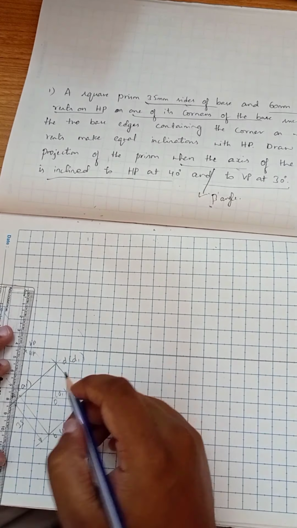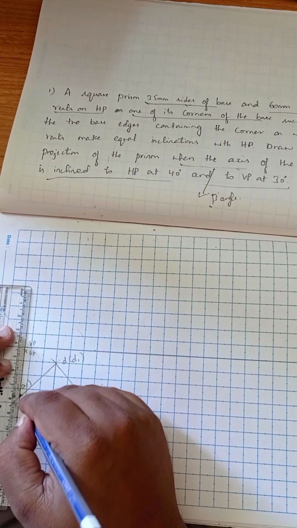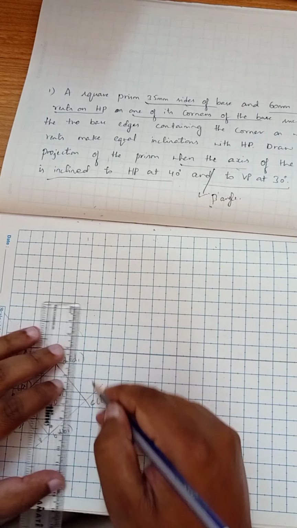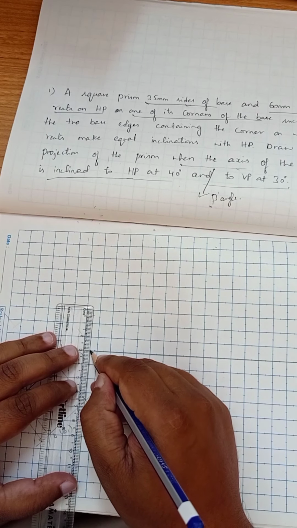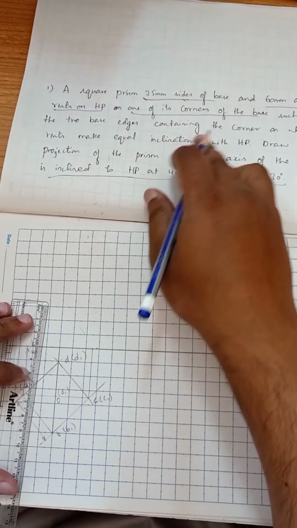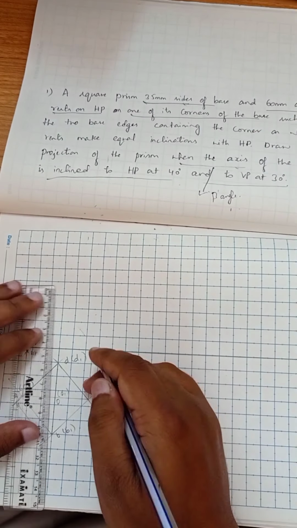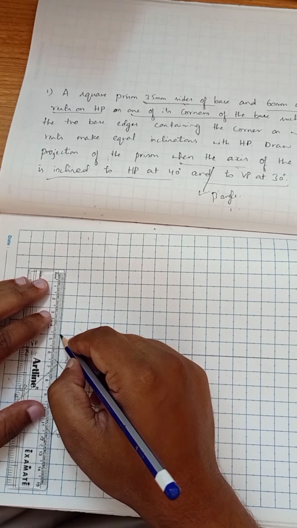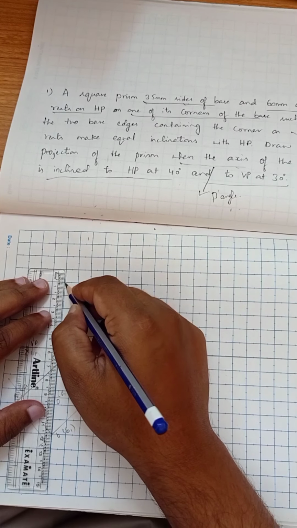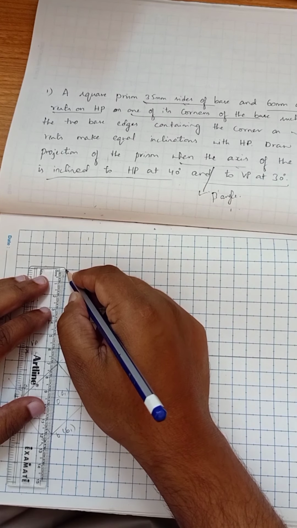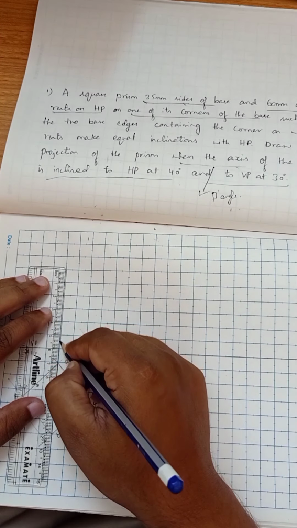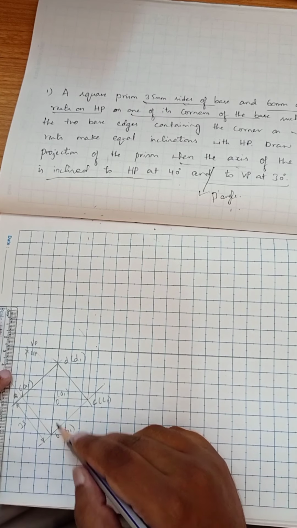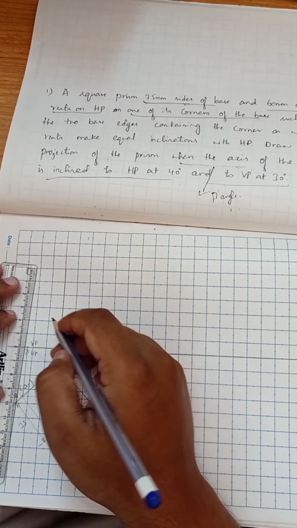Now we'll draw the front view. You know that the front view of a square prism is a rectangle. We'll use the axis length 60 mm. So 60 means 6 boxes: 1, 2, 3, 4, 5, 6. Mark here. Here your axis is not visible because the BB1 end is covering the axis. That's why it is a continuous line.